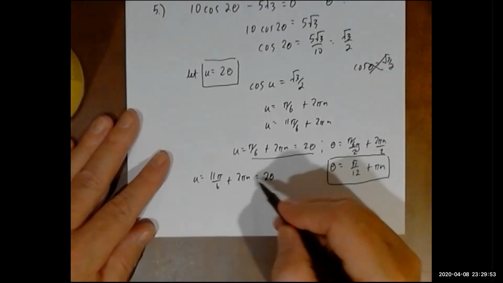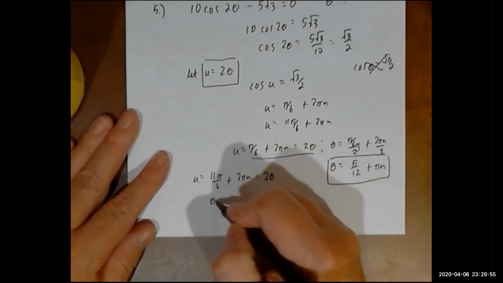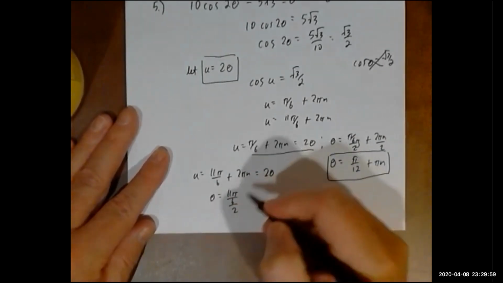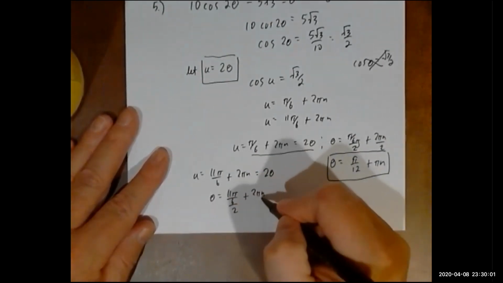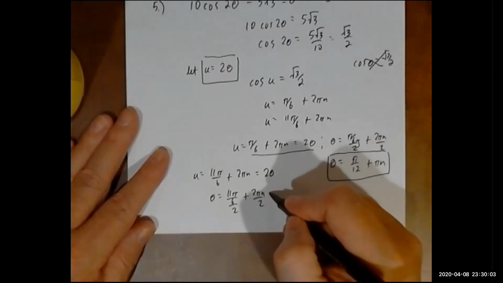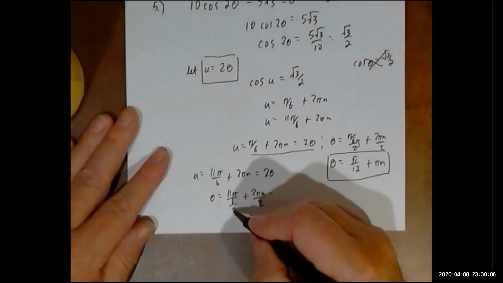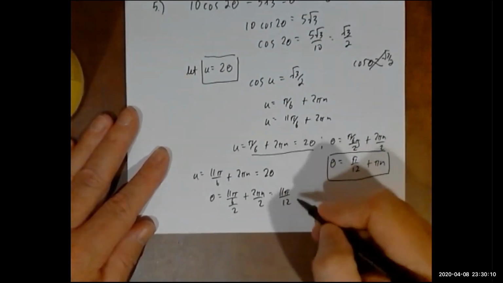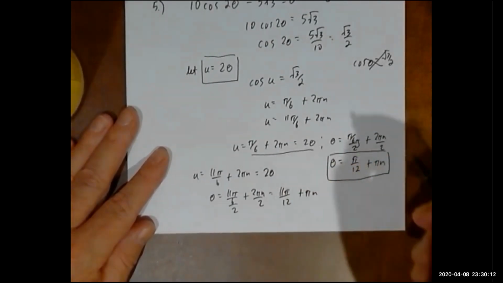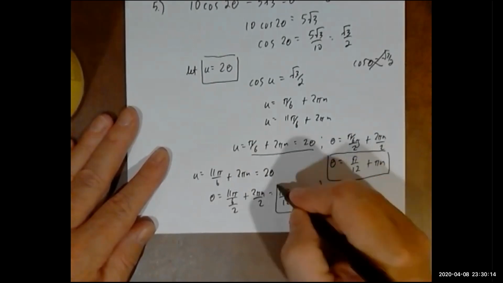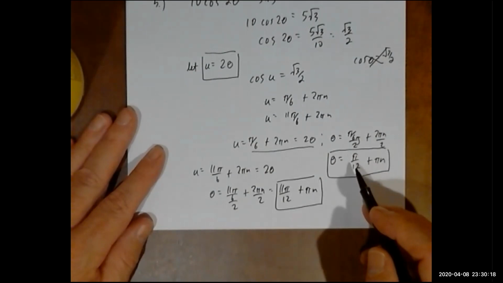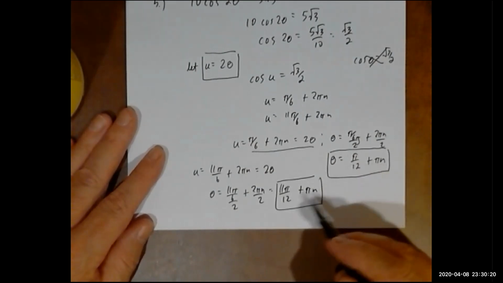So I divide both sides by 2. Theta is 11 pi over 6 divided by 2 plus 2 pi n over 2. This becomes 11 pi over 12 plus pi n. So actually two solutions for theta: pi over 12 plus pi n, and 11 pi over 12 plus pi n.